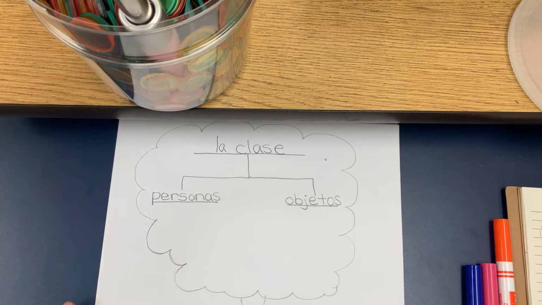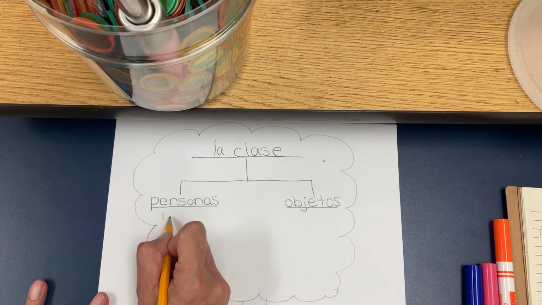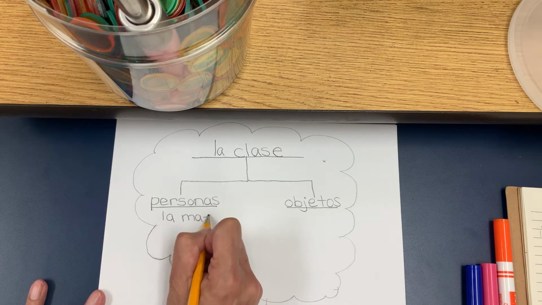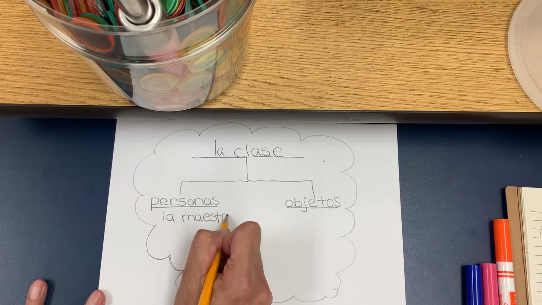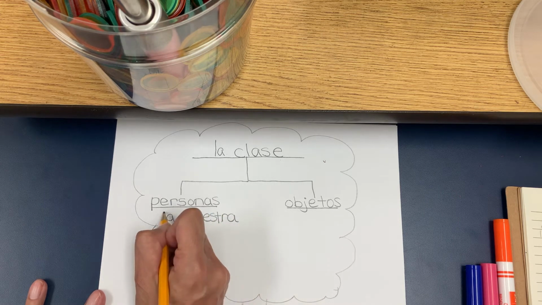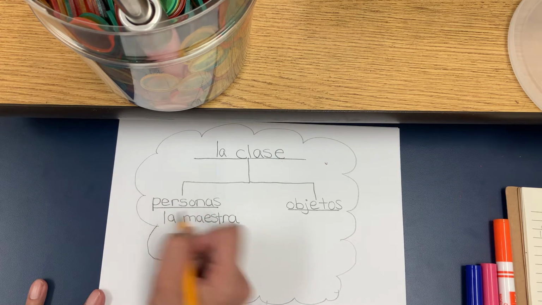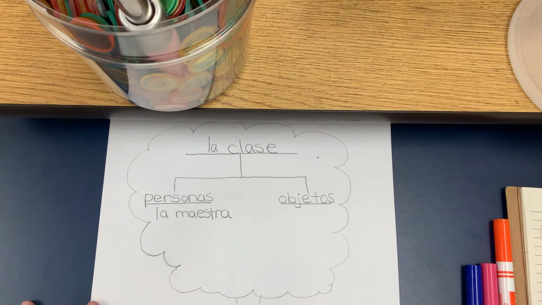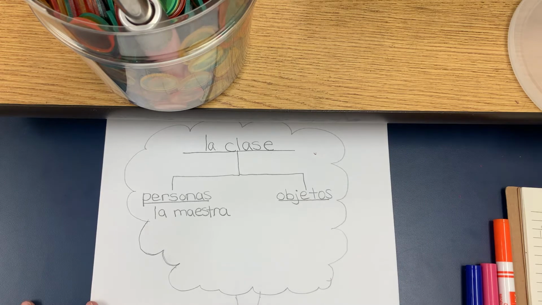La maestra, the teacher. La maestra. And all of this vocabulary is in the instructions, the directions for your assignment for this. La maestra.